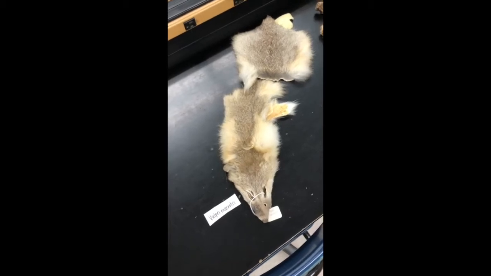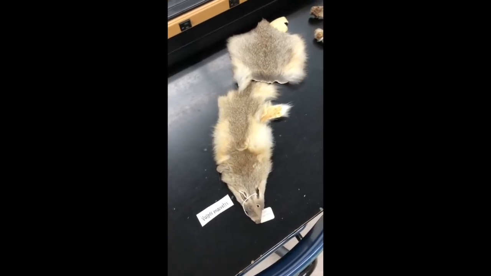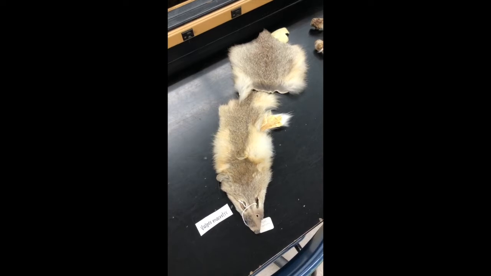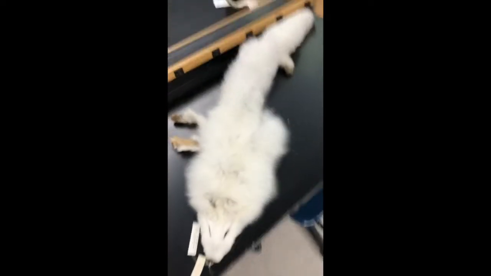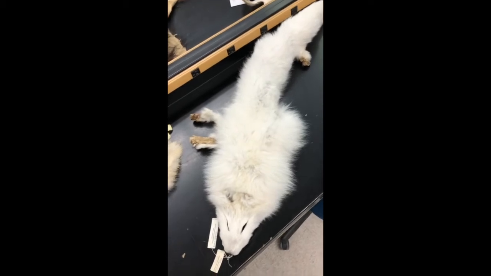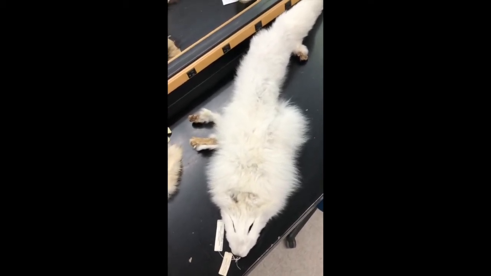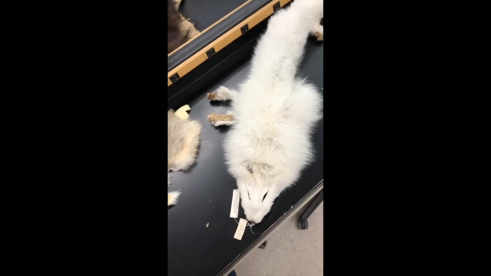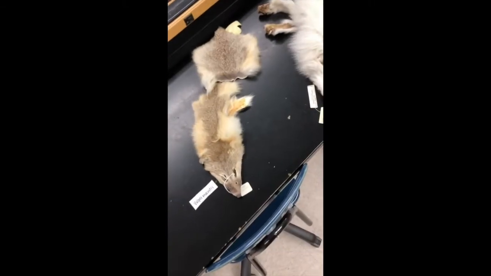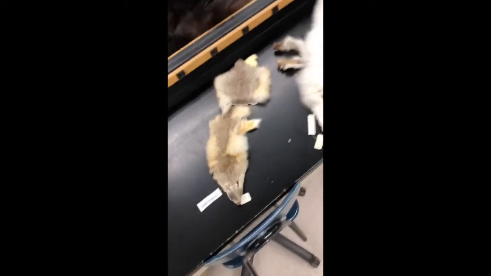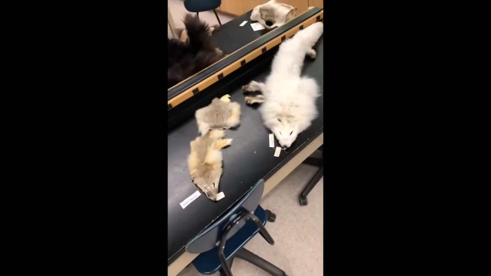The next species that we have is Vulpes macrotis. And the last species we have is Vulpes lagopus. So this is our Arctic fox. This is our kit fox. And we can see the color differences there.